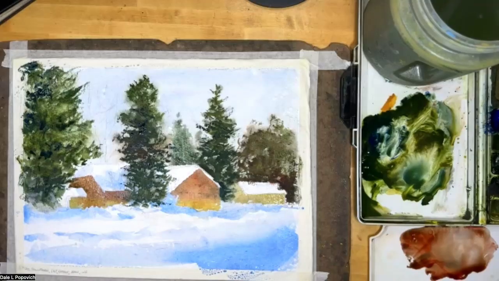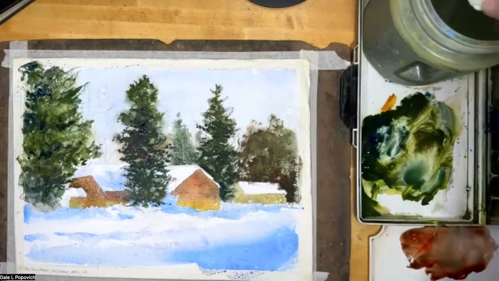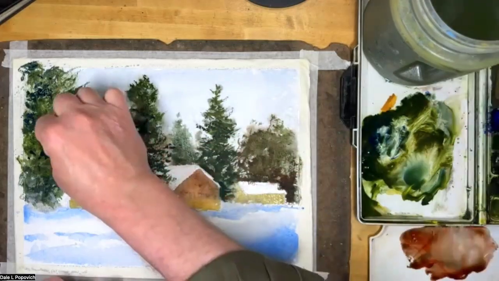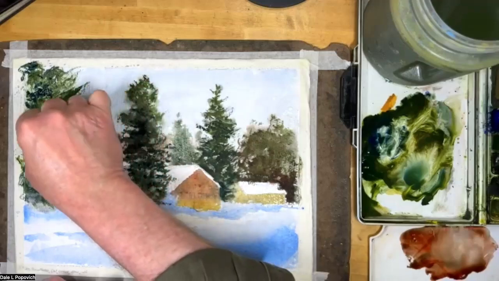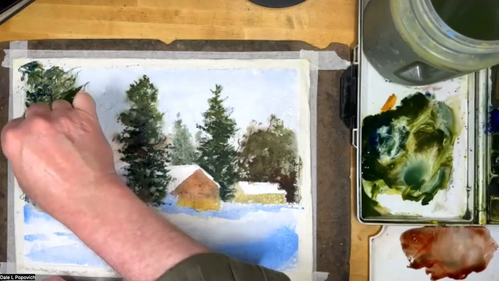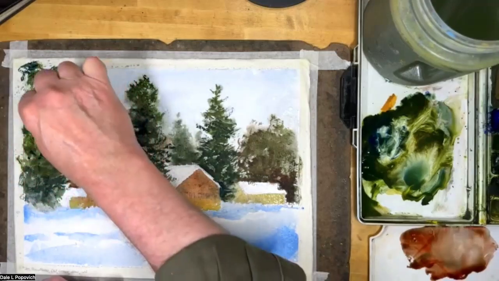Then I'm going to take a paper towel, just wet a small piece, squeeze out all the extra water, and go in here and pull out some of the lights that I want to show in here.